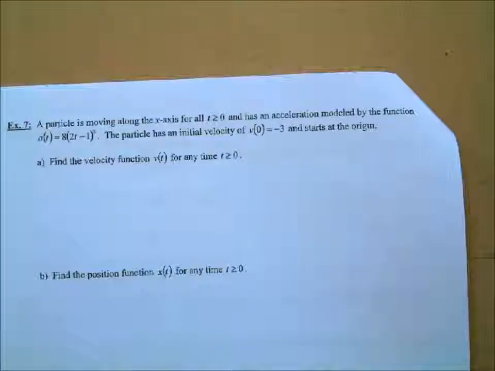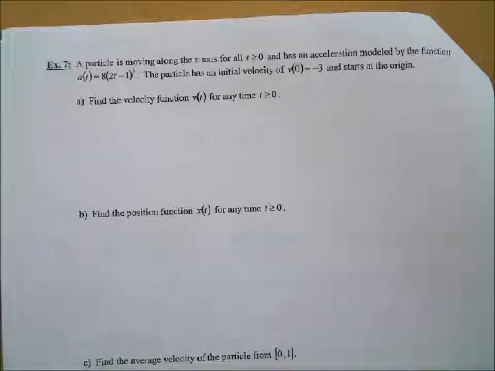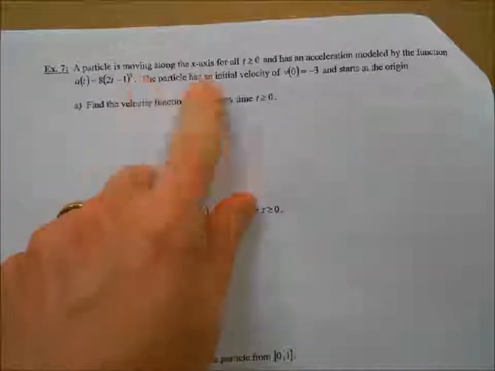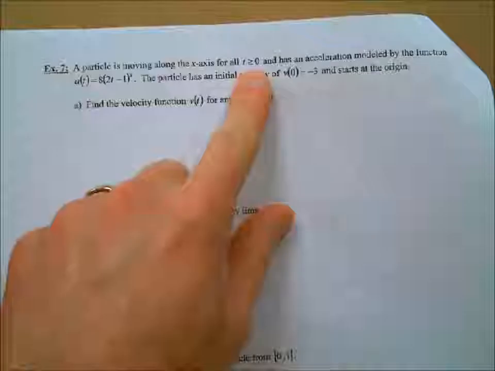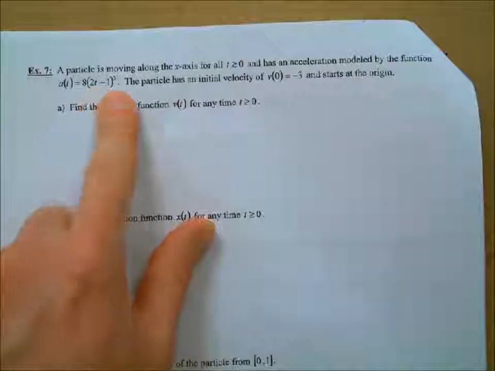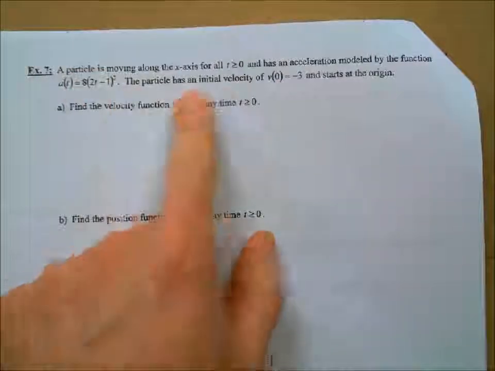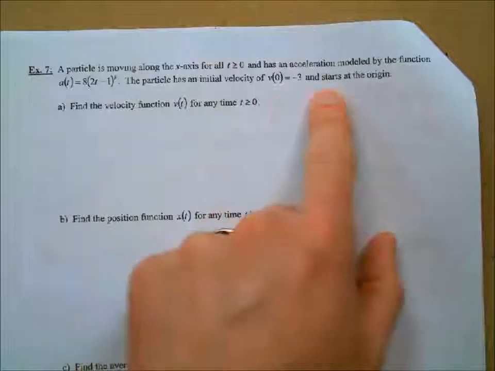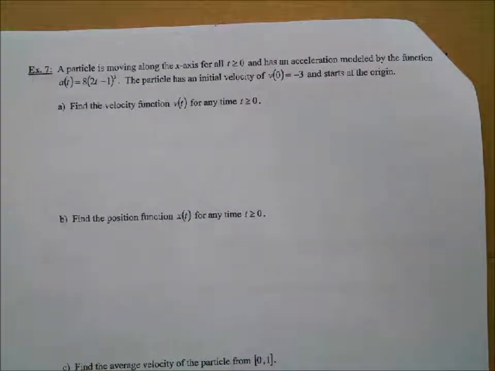All right, number 7. Last example, but it's like a free response style question. A particle is moving along the x-axis for all t greater than or equal to 0. Key thing here, we're moving along the x-axis for all time t greater than or equal to 0 and has an acceleration modeled by the function. The particle has an initial velocity, v of 0 equals negative 3, and starts at the origin. Okay, find the velocity function.